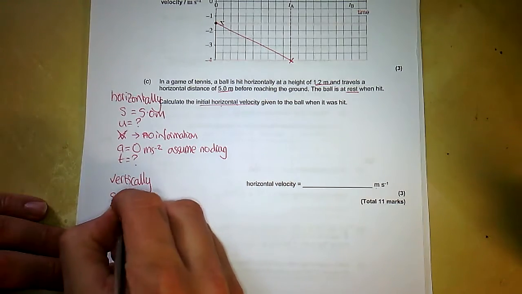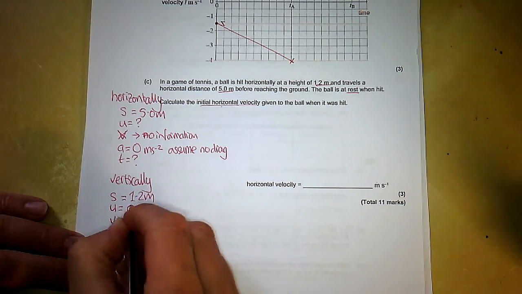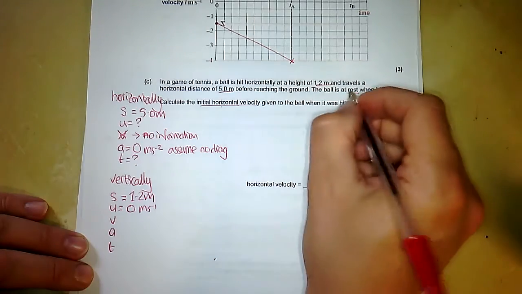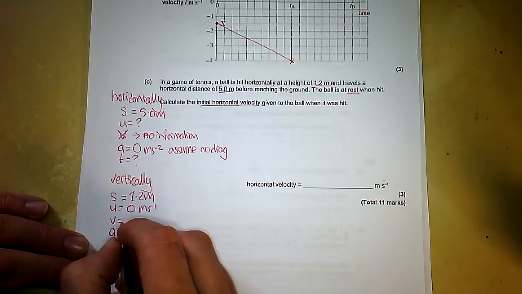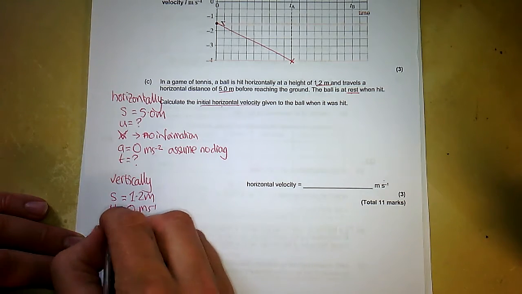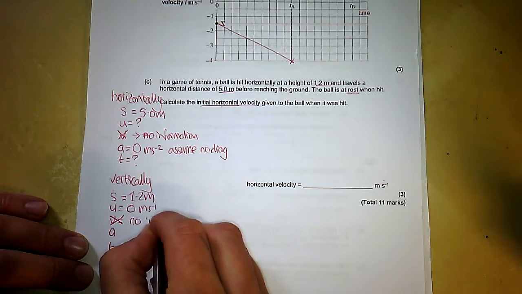SUVAT. The distance is the height above the floor, 1.2 meters. The initial velocity is 0 meters per second because it starts from rest, it is only travelling horizontally. Its final velocity we have no information on, so we're going to use the no v equation.